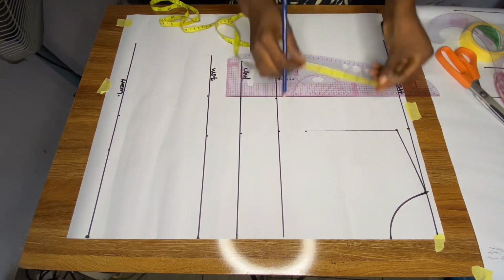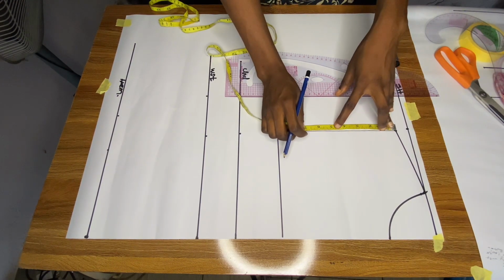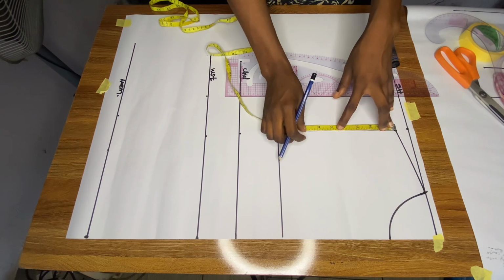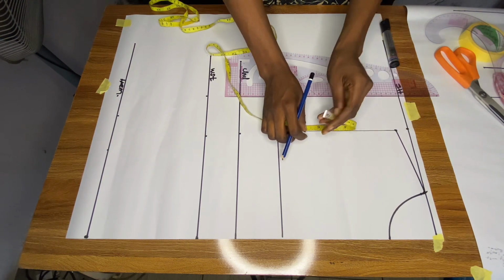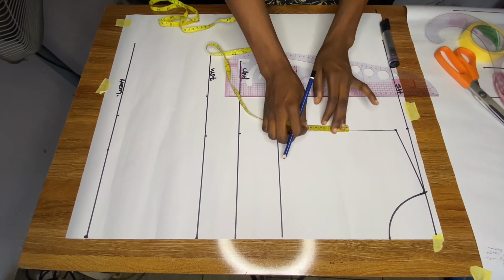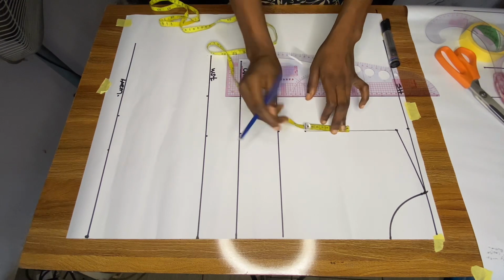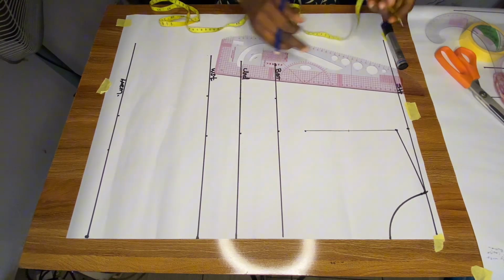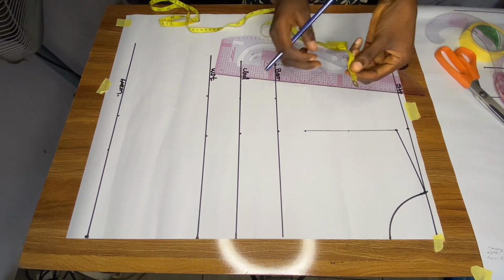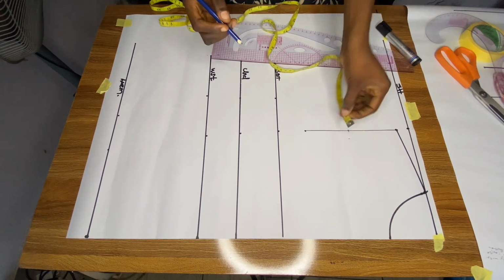So the next thing we're going to do is to divide the straight line into 2 and mark. From the middle point, we have to come in by half an inch for the armhole to be balanced. You go in by half an inch.